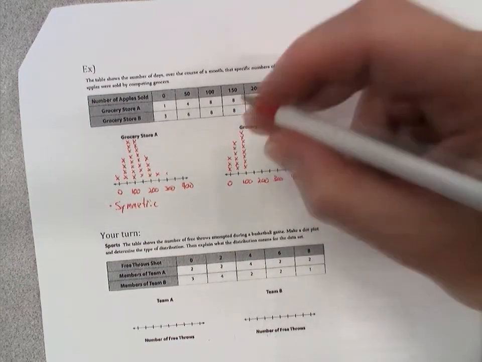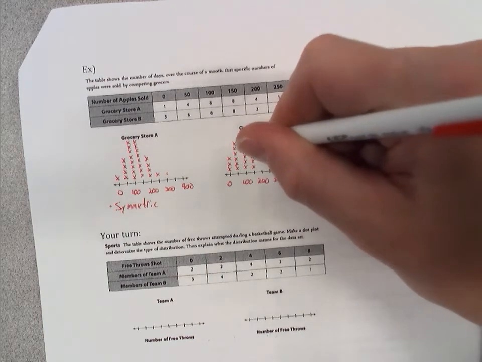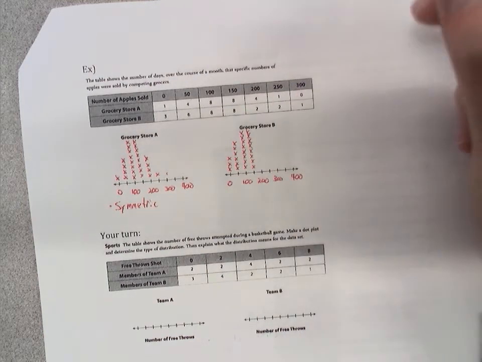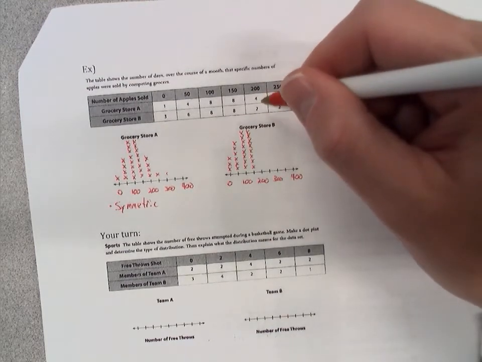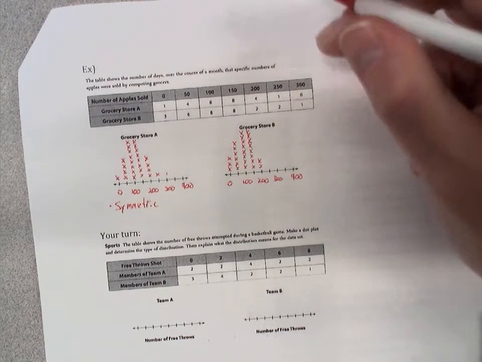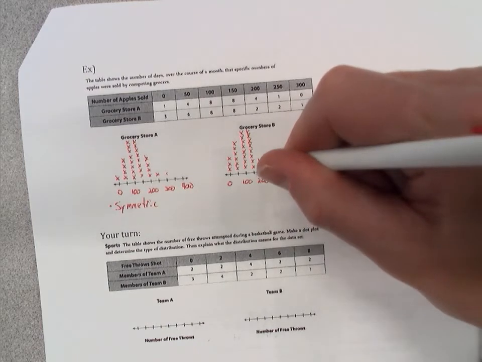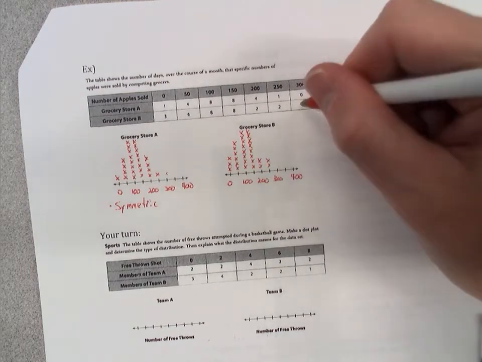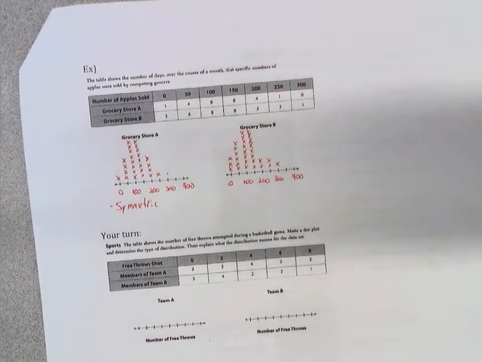Number of times they sold 150 was also 8. The number of times that they sold 200 was 2. Number of times they sold 250 was 2. The number of times that they sold 300 was 1.